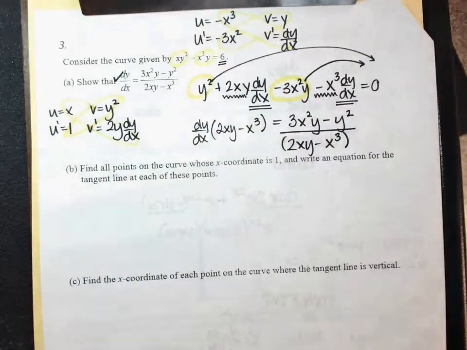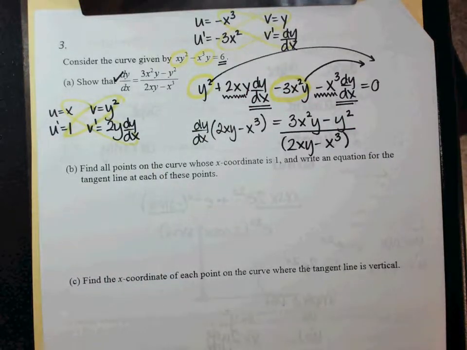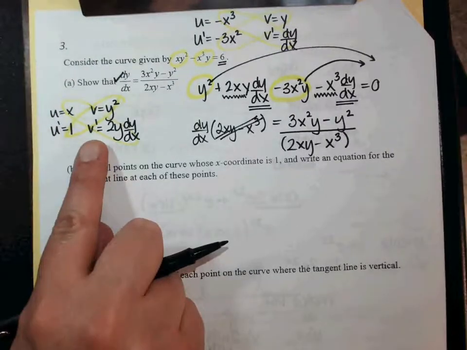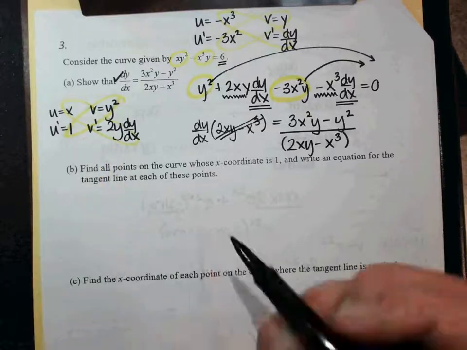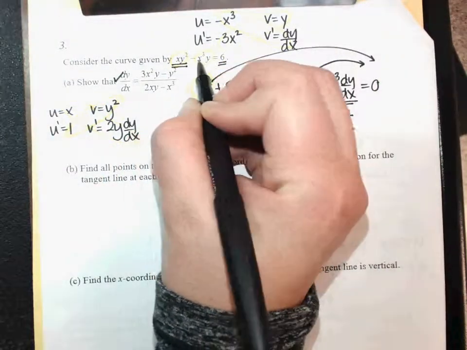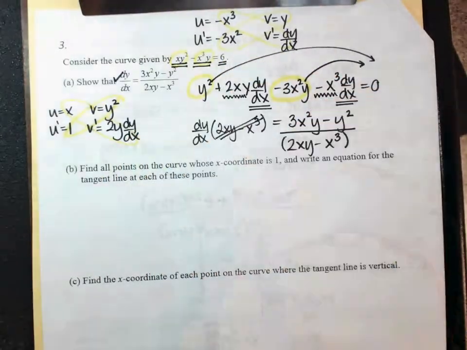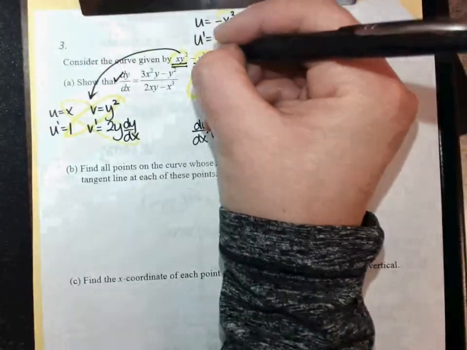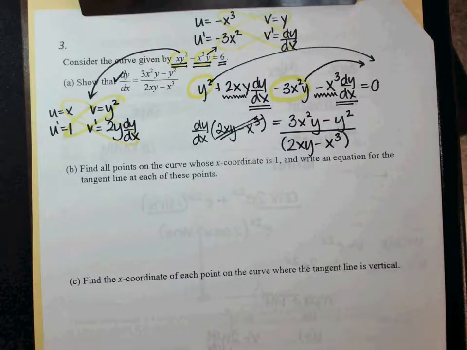Why do we have that and the one on top? Because you had one product here and then one product here. Does that make sense? So this is the first product rule, and then that up there is the second product rule. Okay?